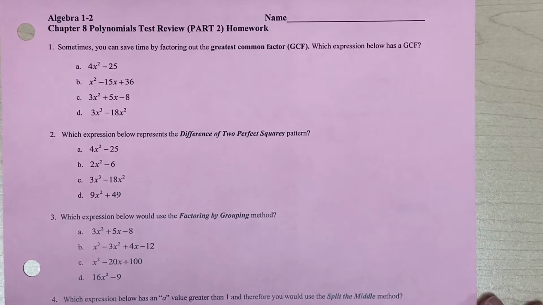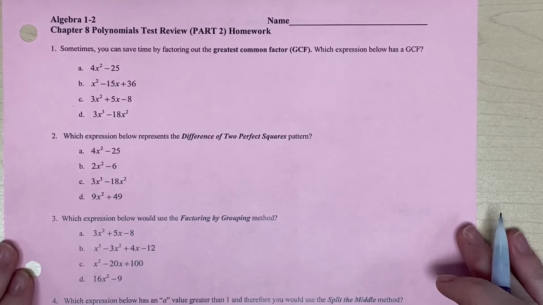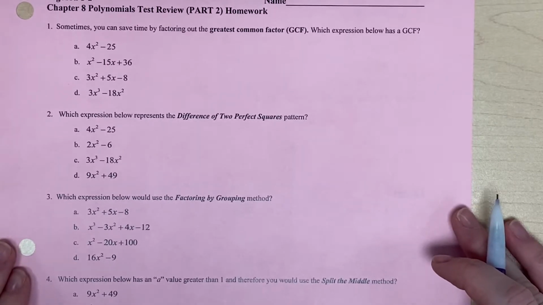In this video, I'm going to be going through the Chapter 8 Polynomials Test Review Part 2 homework review, which is similar to the one that we did in class together. So on the front page here, we have some multiple choice questions.